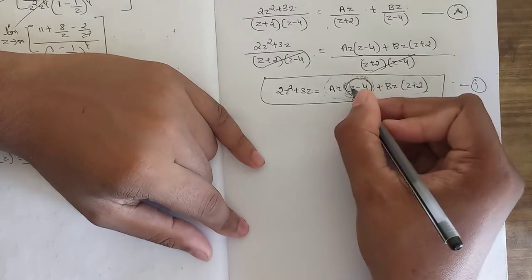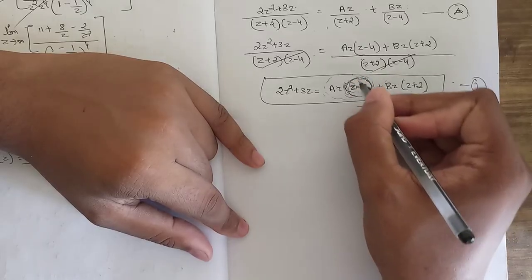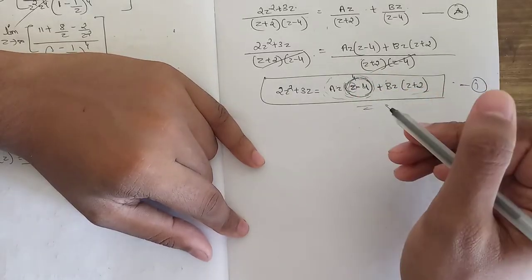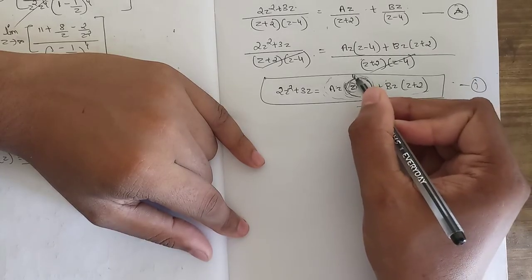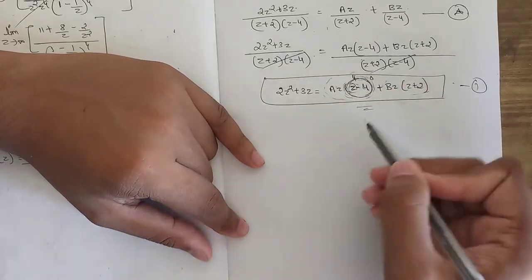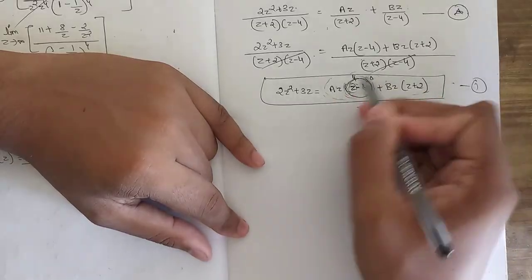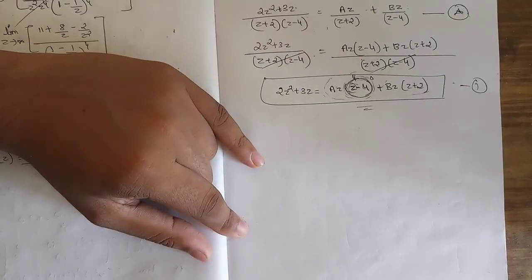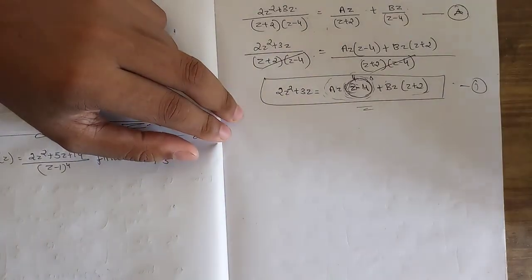It's simple. See, it's z − 4, right? In order to make this equal to 0, we need to substitute the value of z as 4. If we substitute z = 4, we get 4 − 4, which is equal to 0. So if this becomes 0, automatically Az into 0 is 0. So we can neglect this term to find the value of B. In a similar way we need to solve all these problems.